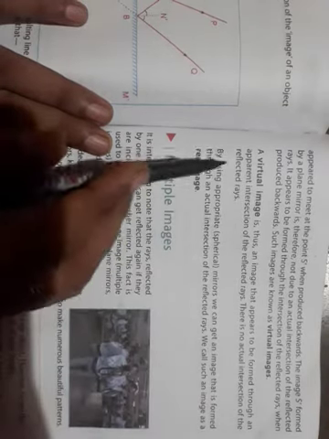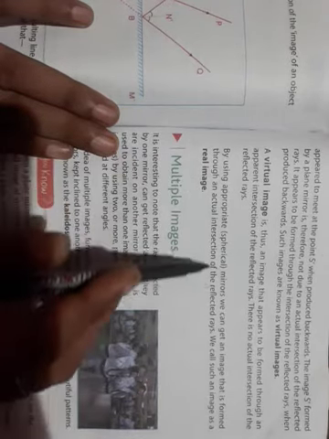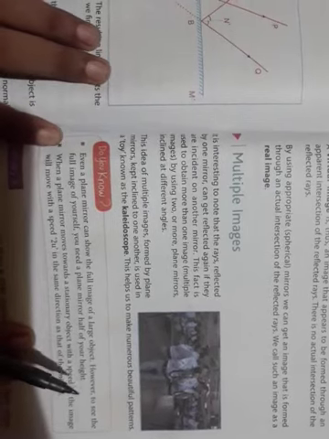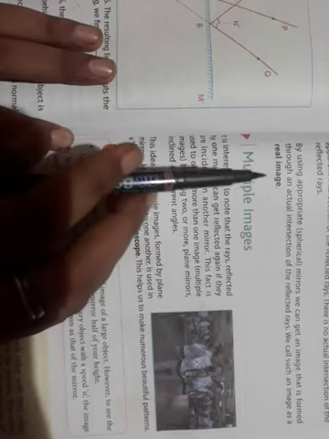Now try to understand about virtual image. I have already told you about virtual image: an image that appears to be formed through an apparent intersection of the reflected rays. There is no actual intersection of the reflected rays. Real image: by using appropriate mirrors we can get an image that is formed through an actual intersection of the reflected rays. We call such an image a real image. Try to understand, not too hard. It is simple. If you obtain the image on a screen, such an image is known as a real image, but if you do not obtain an image on a screen, such an image is known as a virtual image.